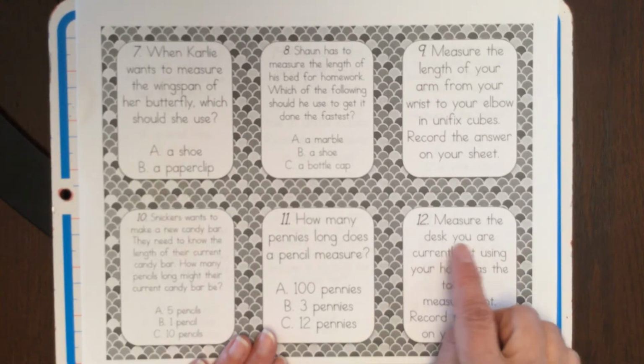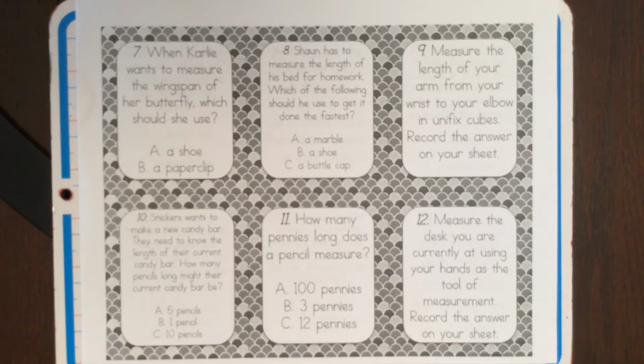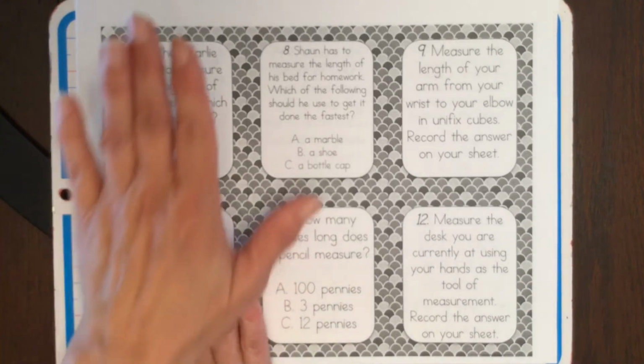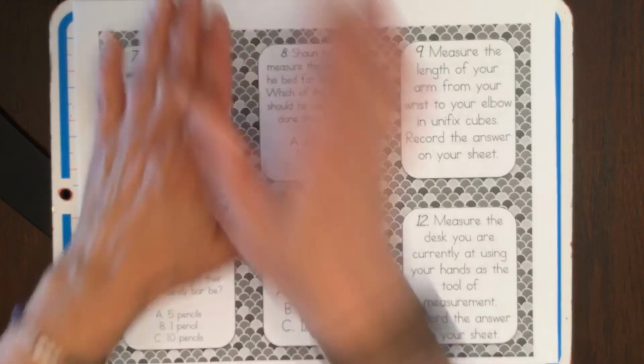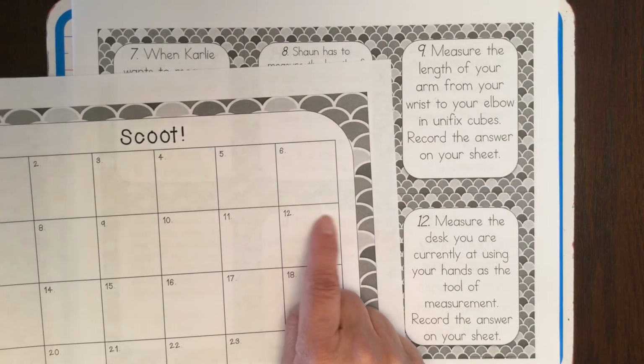12 says measure the desk you're currently at using your hands as the measuring tool. You might not be at a desk, maybe you're at a table, so use your hands to measure how many hands long is your table. Or maybe you're working on the floor, so how many hands long is your floor? When you get to number 12, tell me where you're working.